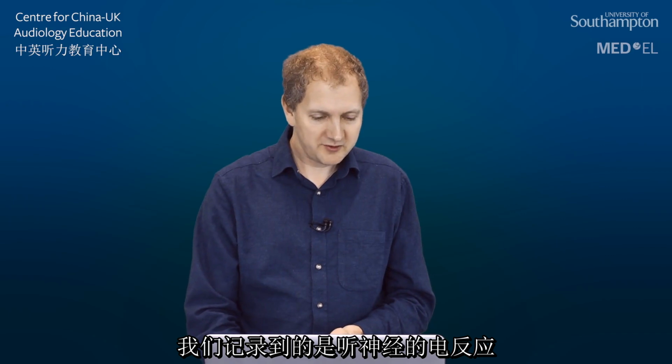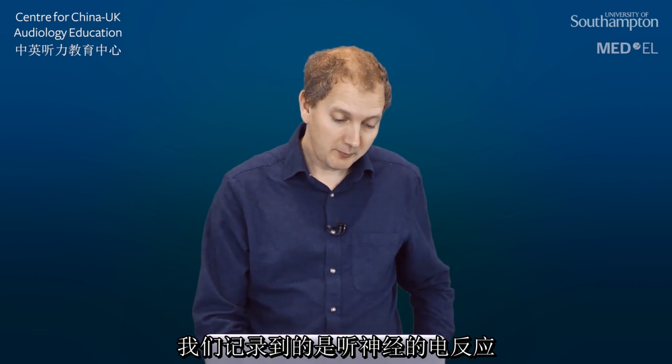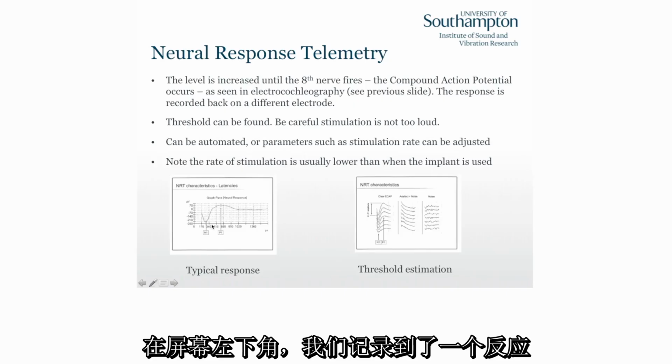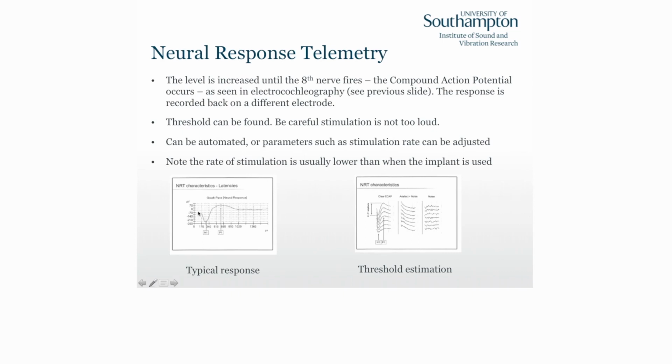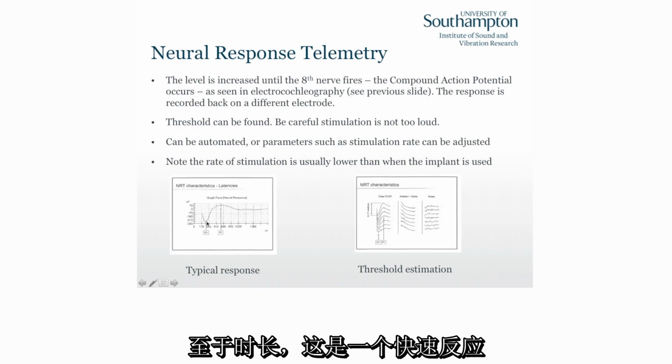So what we're recording is the electrical response of the eighth nerve, essentially. So on the bottom left here, we've got a response. So we've got a negative dip followed by a sort of positive peak, and the timing, this is a fast response.